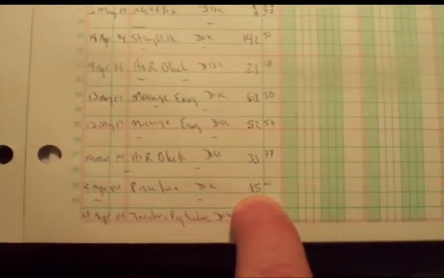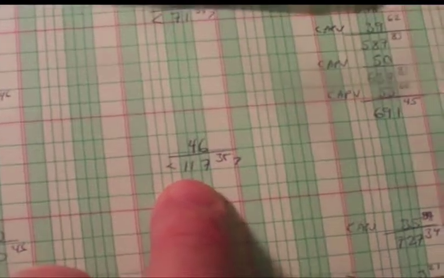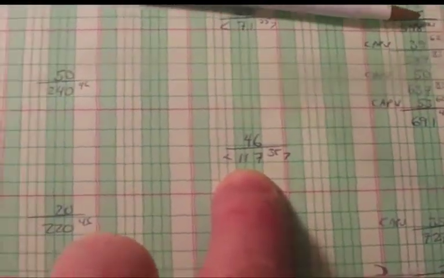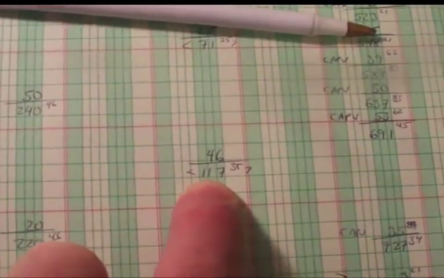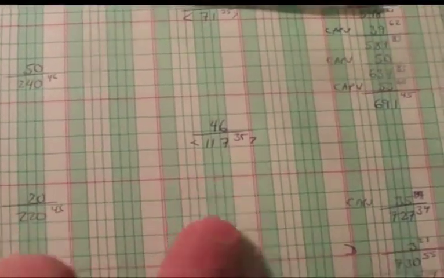Okay, for instance, I've got this Pizza Luce entry. I consider that more fun than food, so that comes out of the fun column. And my last entry, I have a negative balance in there, which means I have spent too much money in this column, so I have a negative balance, so that's what the brackets are for. And I'm going to add this $15 to it, so it's going to come out to about $132.35.